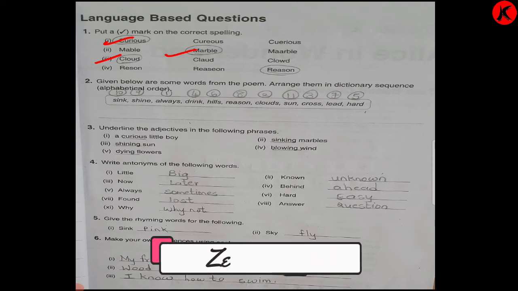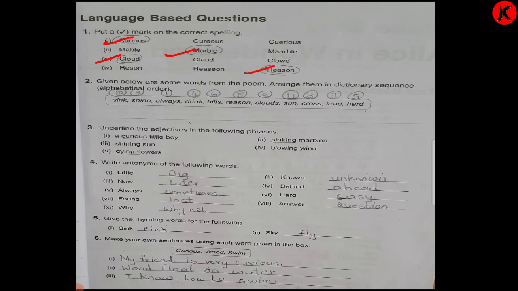Third: cloud. So what is the correct answer? Cloud. Now fourth: reason. So what is the correct answer? This one, reason. Now 2-number exercise. Given below are some words from the poem.